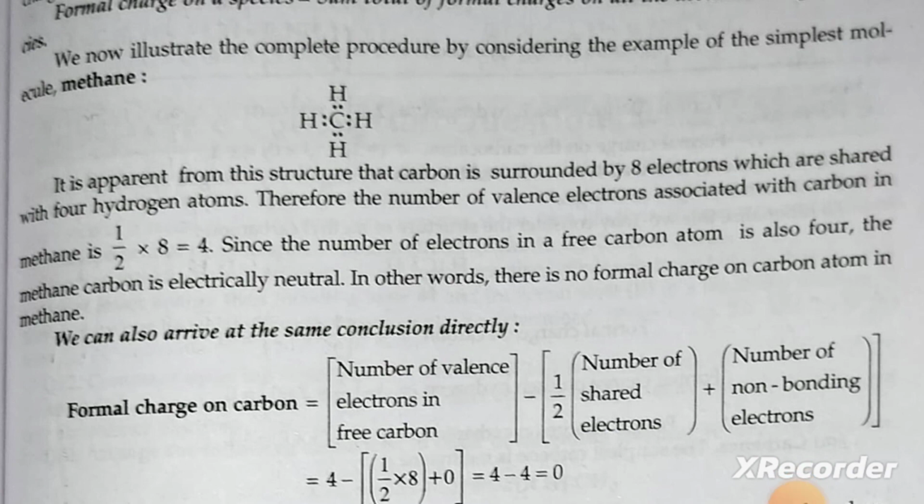We now illustrate the complete procedure by considering the example of the simplest molecule, methane. It is apparent from this structure that carbon is surrounded by 8 electrons, which are shared with 4 hydrogen atoms. Therefore, the number of valence electrons associated with carbon in methane is half into 8, which is equal to 4. Since the number of electrons in the free carbon atom is also 4, the methane carbon is electrically neutral. In other words, there is no formal charge on the carbon atom in methane.